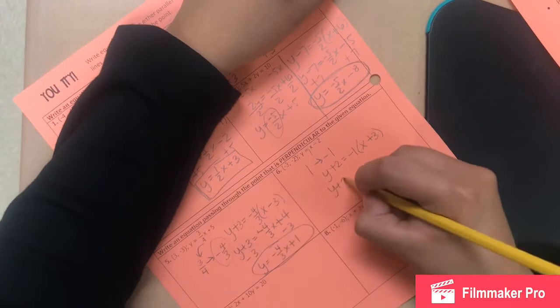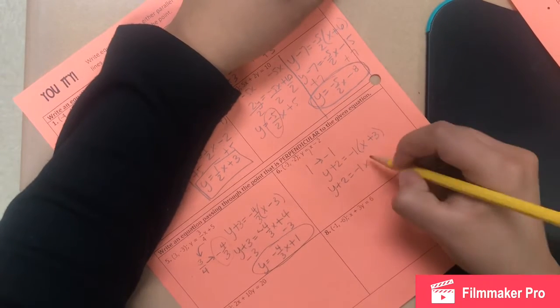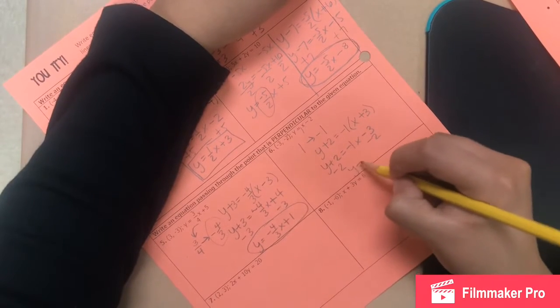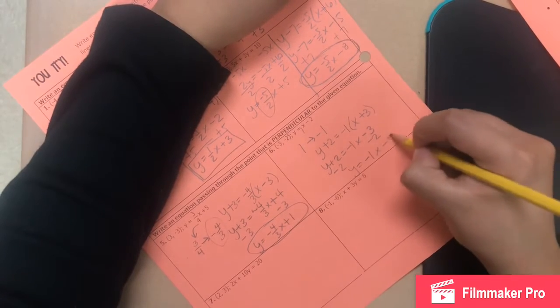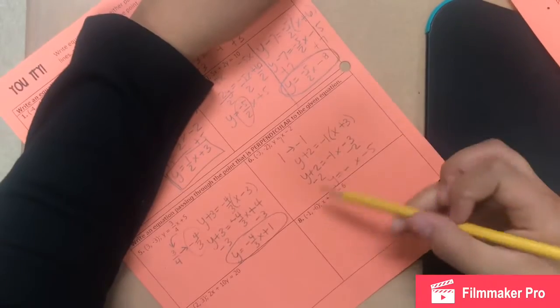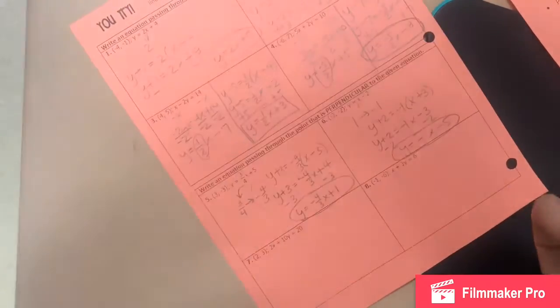So y plus 2 equals negative 1 times x is negative 1x. Negative 1 times 3 is negative 3. I'm going to subtract 2 to both sides. So y equals negative 1x. Negative 3 minus 2 is minus 5. Again, they will write this without the 1, so it would be negative x minus 5. And there's my final equation.